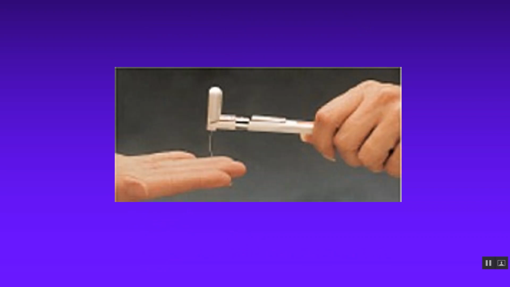So that's the Semmes-Weinstein monofilament here. It's got this little monofilament, you can see it bending there. You apply the stimulus 3 times to the same spot, pretty slowly. If they can feel it 1 out of those 3 times, they get credit for that. But a lot of times, if they only feel it 1 out of 3, I'll do it again, just to make sure, because they might have been expecting it, and sometimes you think, I think I feel something, but I'm not sure. So you just got to make sure you're clear with that.